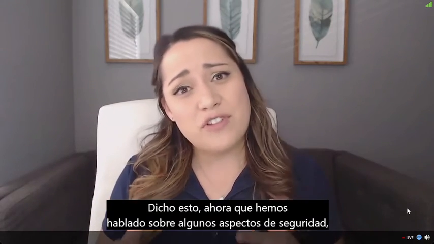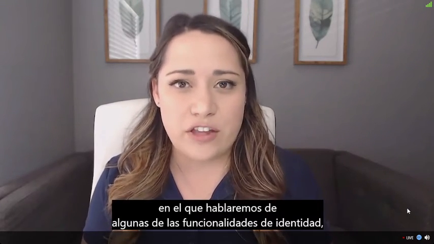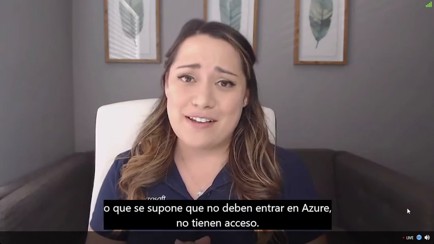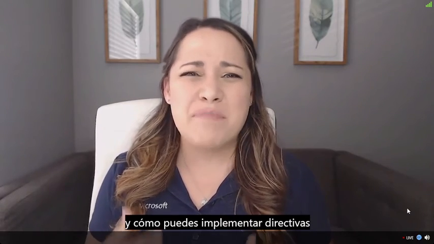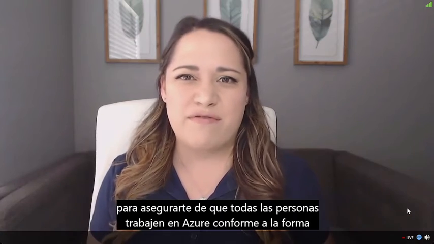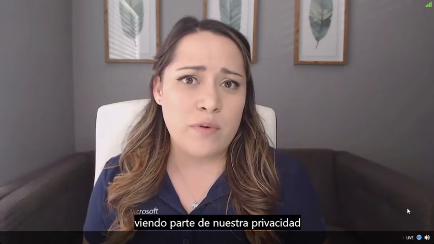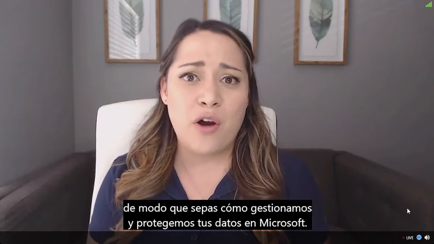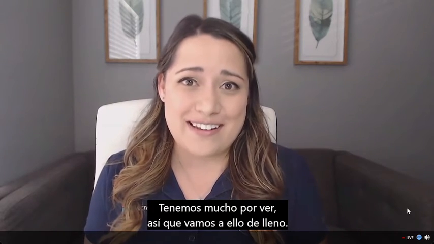With that being said, now that we've talked about some of the security aspects, let's get into Module 5, which will talk about some of the identity features and making sure that those who are supposed to have access can get into Azure and those who aren't supposed to don't have access. We'll also look at some governance tools within your Azure environment and how you can implement policies to make sure that everybody is working in Azure the way that your company has determined. And then finally, we'll close out that module with looking at some of our privacy and trust within Azure, so that you know how we at Microsoft are handling and protecting your data. We have a lot to cover, so let's go ahead and dive right in.